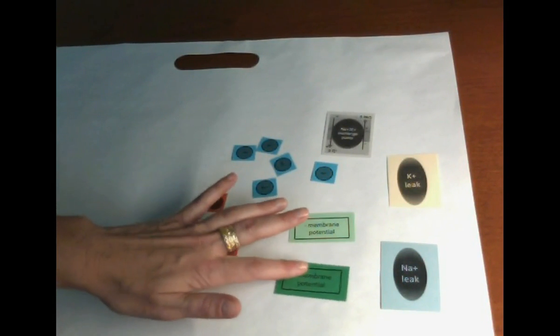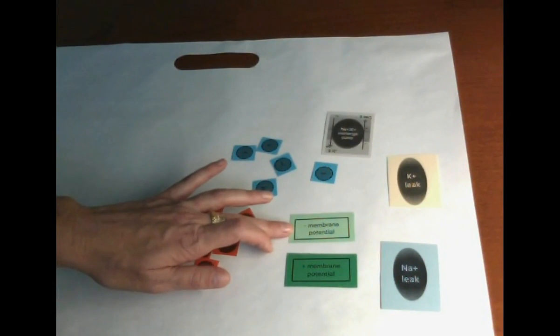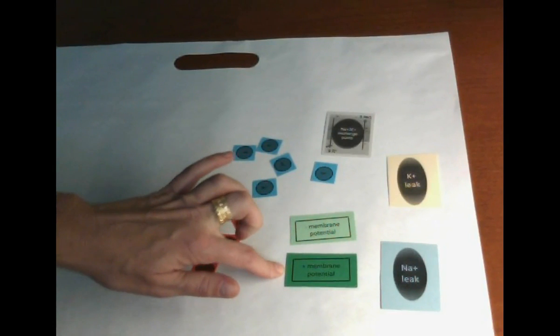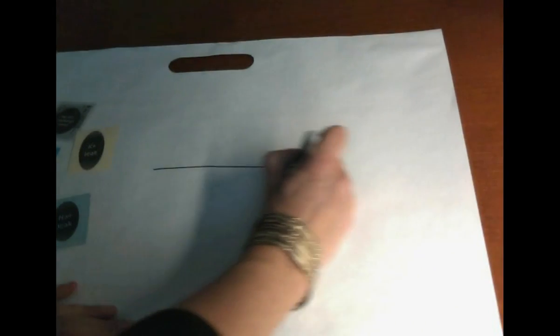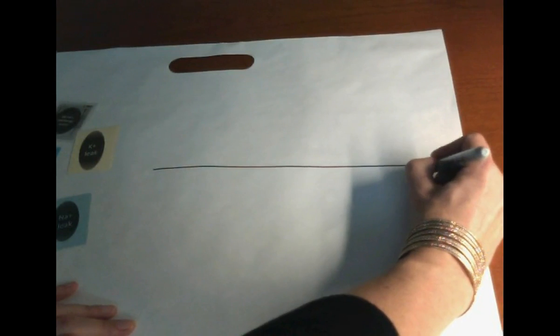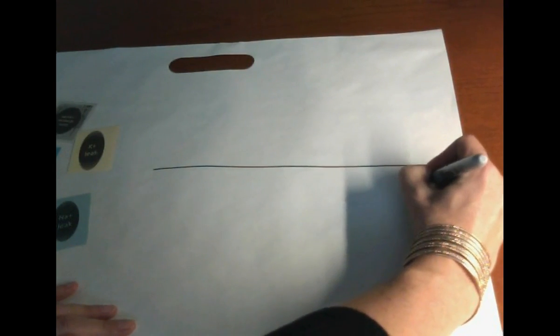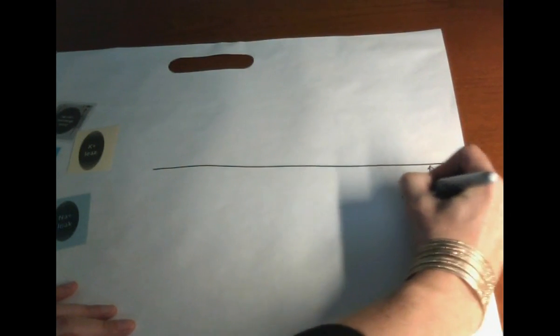The other two pieces I have out are negative membrane potential and positive membrane potential. I'm actually going to start by moving these for a minute, and the first thing I want to do is draw the cell membrane of the neuron. So this is the cell membrane.